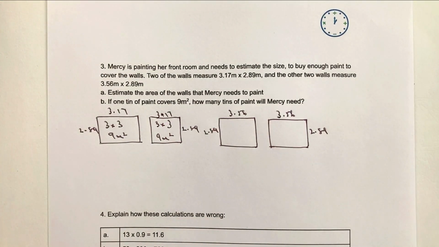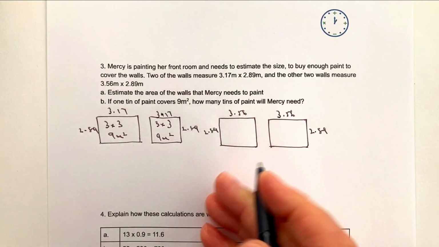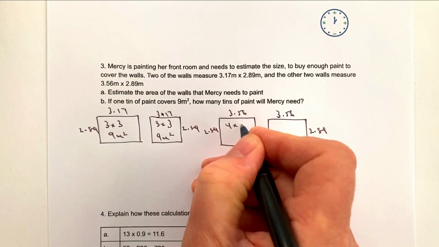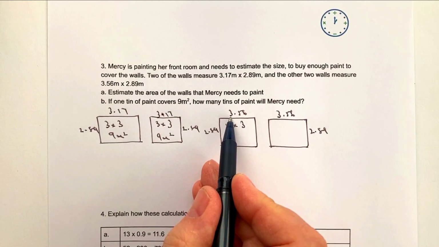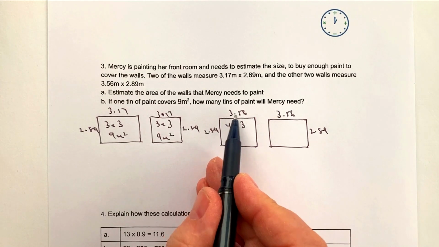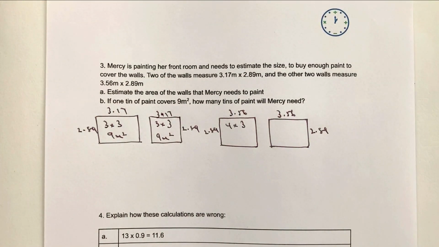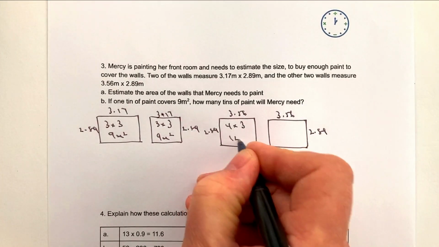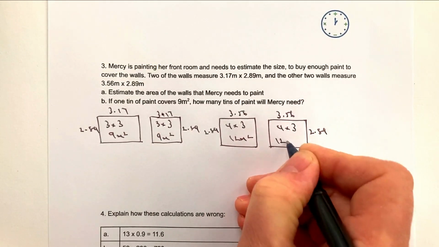Okay, now in this particular case, because they are slightly bigger, or slightly longer rather, I'm going to make that 4 by 3. So again, I'm rounding to one significant figure. So the first number is 3, but I'm going to change that to 4 because the number afterwards is a 5. And if it's 5 or above, you need to change it. Okay, so that's going to give me 12 meters squared for that one, and again 4 by 3, 12 meters squared for that one.